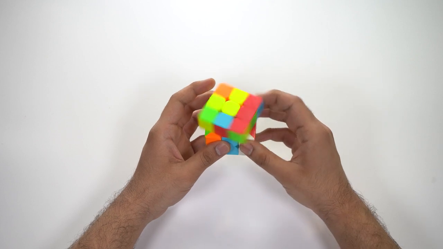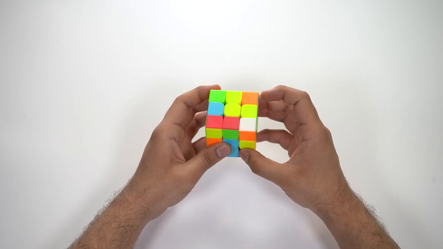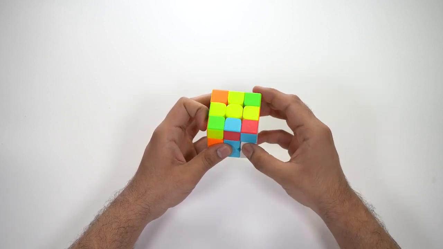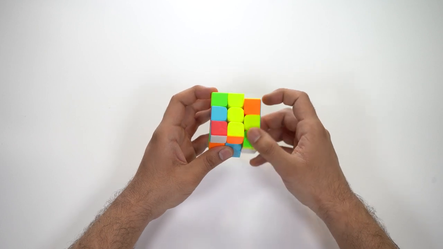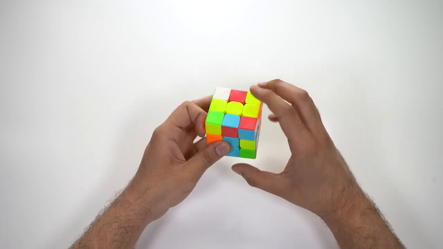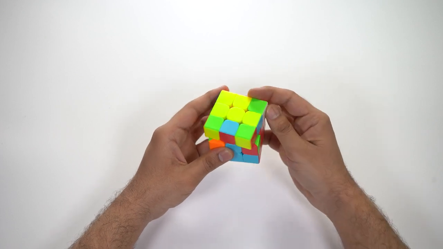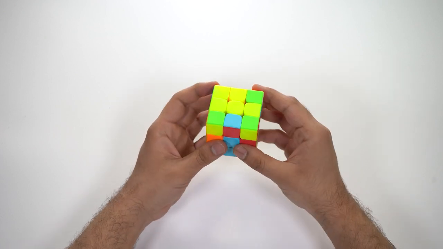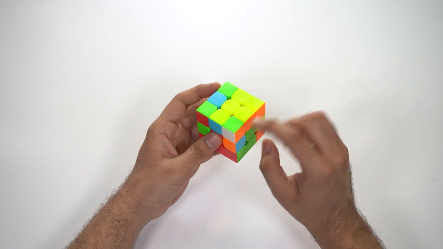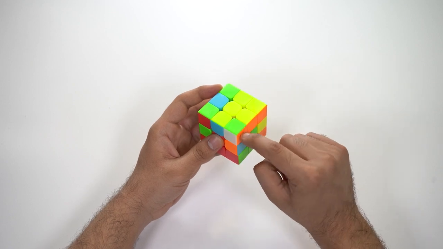R, U, R prime, U prime. And you keep repeating it until the corner gets solved. Like so. Next, let's move on to the white, green, and orange corner.